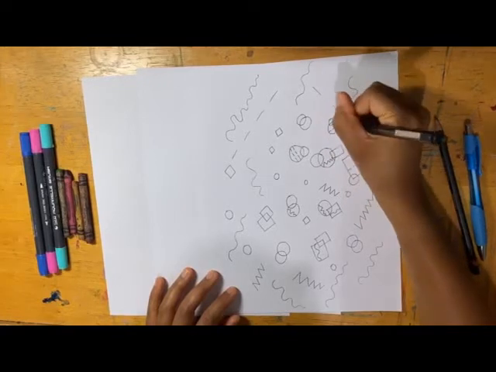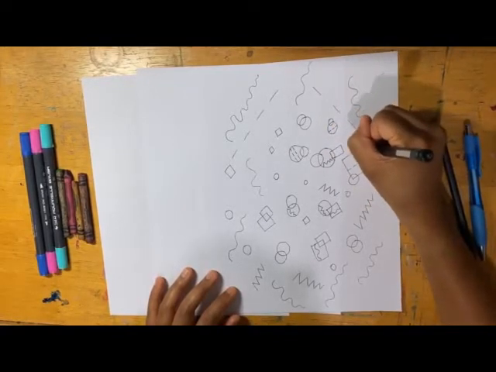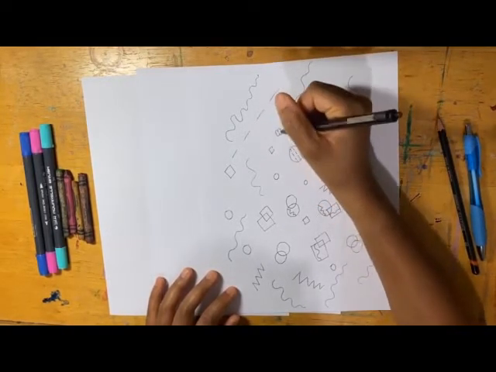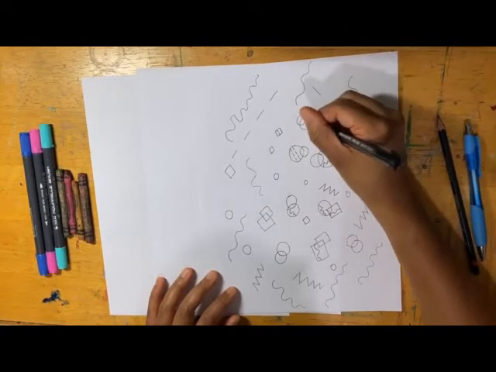You can repeat the patterns of the lines inside the shapes if you'd like. Or you can leave it simple. Leave some shapes without lines, add more lines to other shapes.